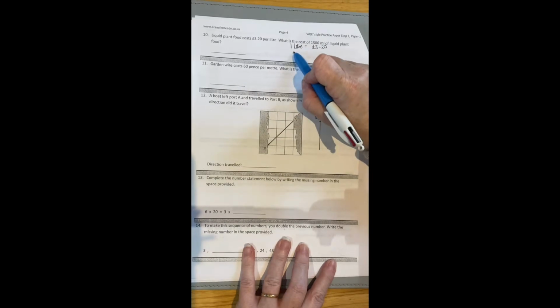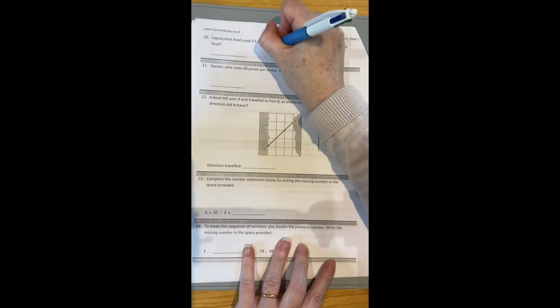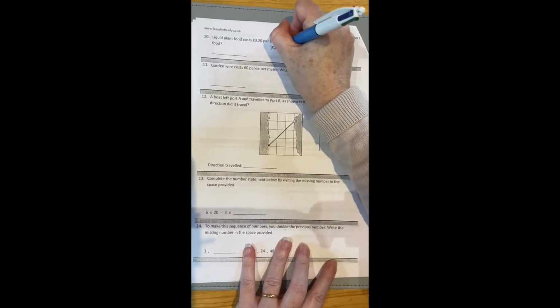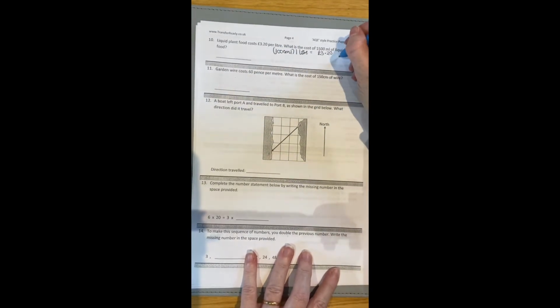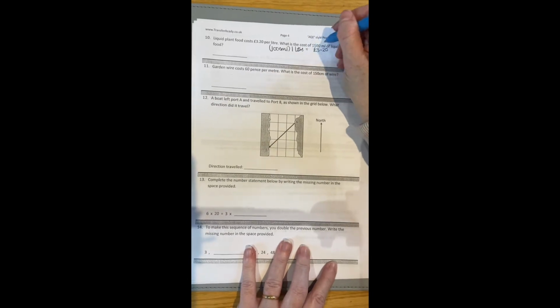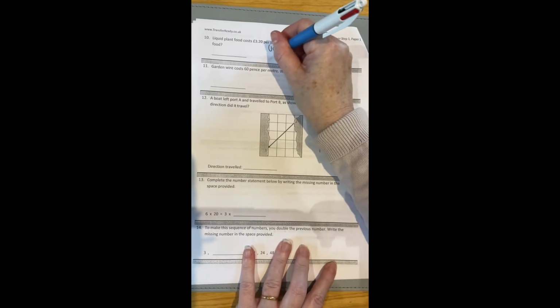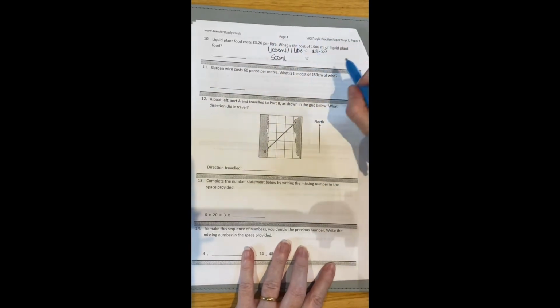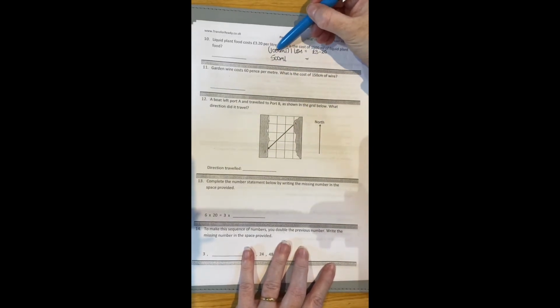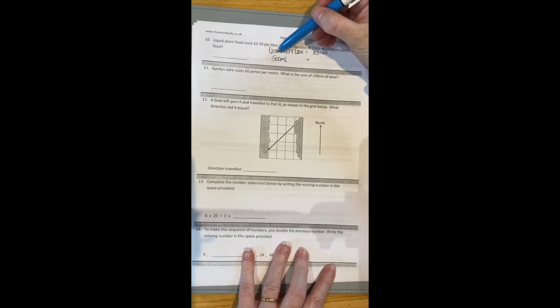Now, you know 1 litre is also 1,000 millilitres. I'm going to write this over here. Okay. Now, 500 millilitres. I know the cost of 1,000, which is this bit here. I need 500 millilitres. What am I going to do? Well, I know that 500 is half of 1,000. So I divided 1,000 by 2 to get 500.